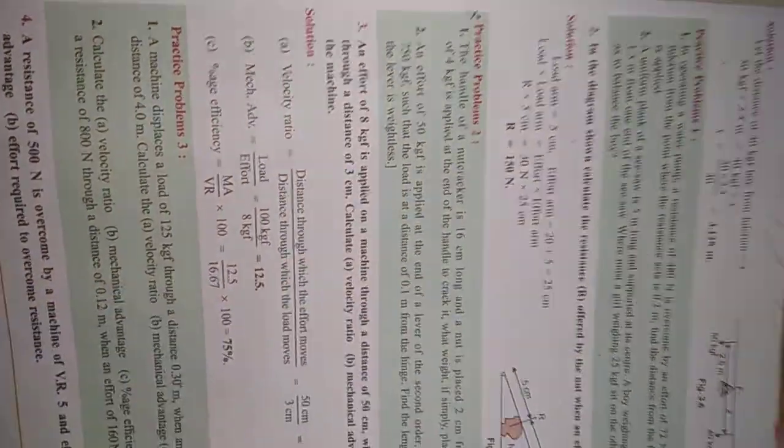Write the equation. One diagram will be given. Write the equation for this. Then load into load arm, effort into effort arm. Okay, like this, one question will be asked: find velocity ratio, mechanical advantage, efficiency. But a lever problem will not be asked.